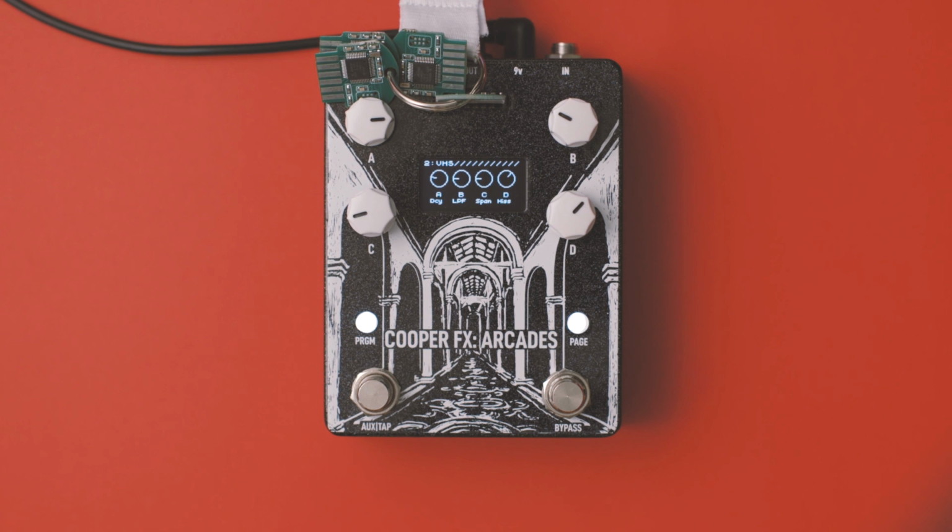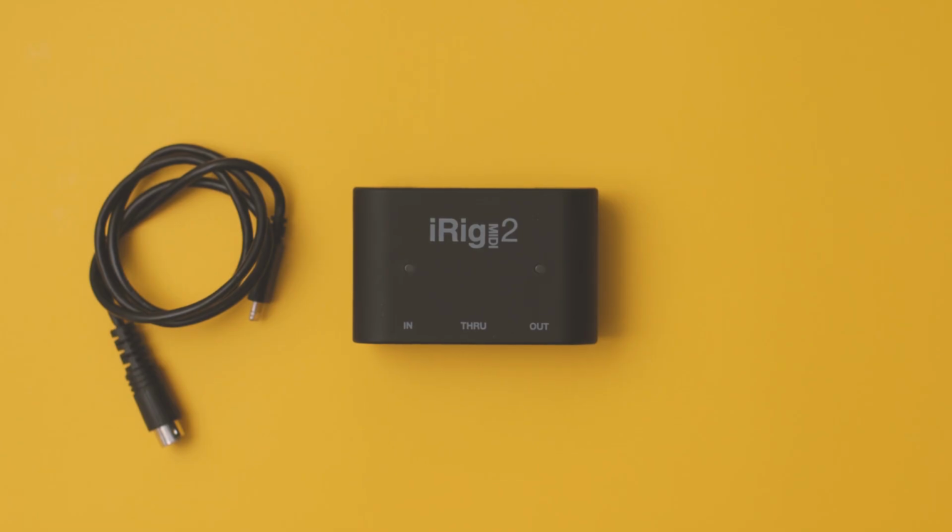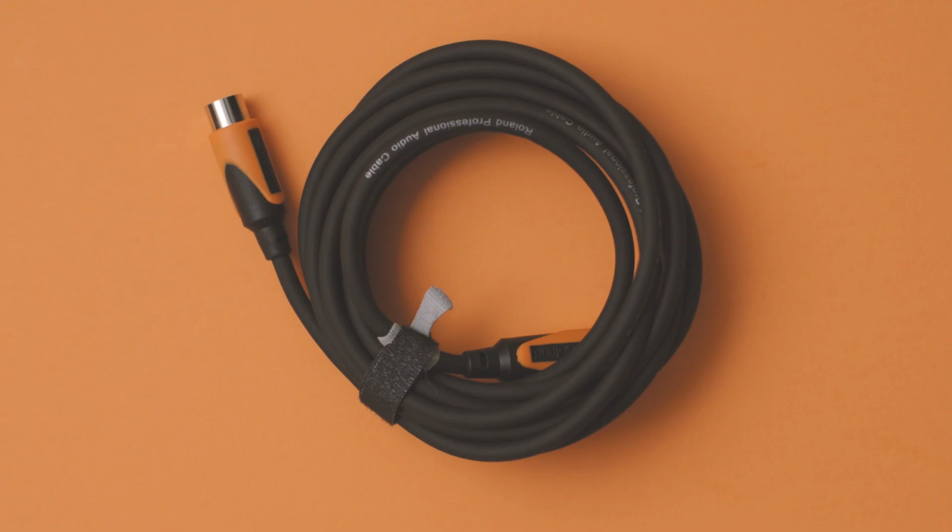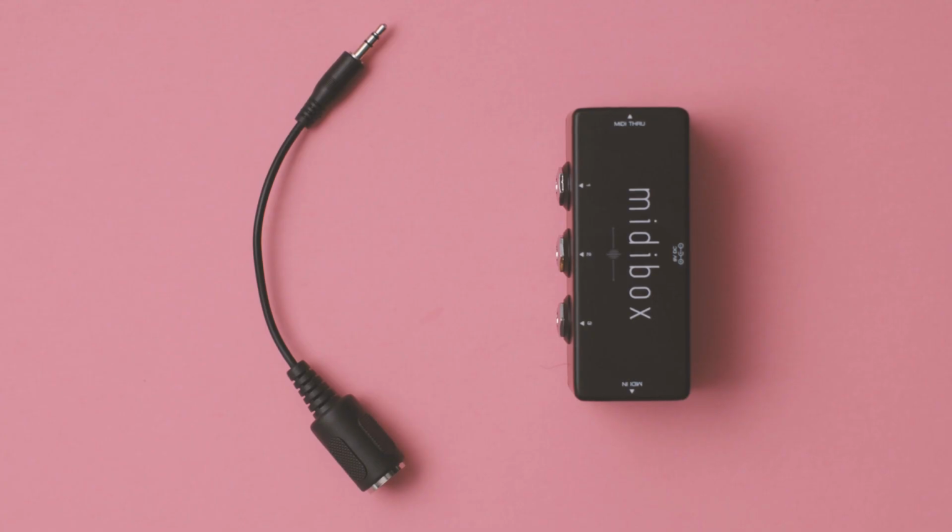This should go without saying, but you'll need a pedal that accepts MIDI commands. You'll need an interface to plug your phone into, and I'm using the iRig MIDI 2. If you're using that device, you'll need a full-size MIDI cable, as well as whatever kind of adapter you'll need to go into your pedal. Some pedals take 1/8 inch, some take 1/4 inch, some take full-size MIDI, and if your pedal does that, you can skip this step.